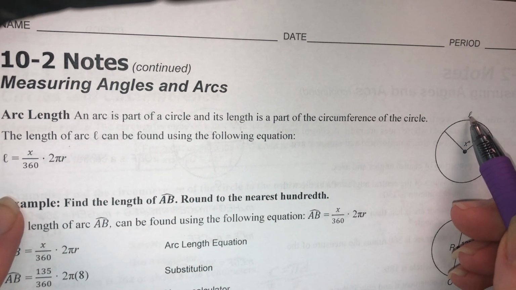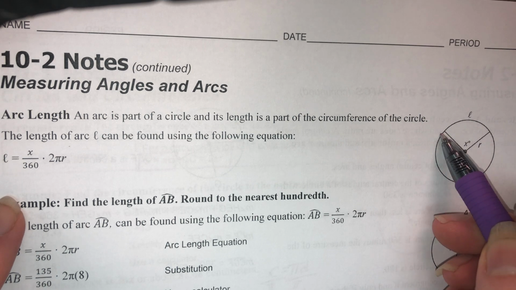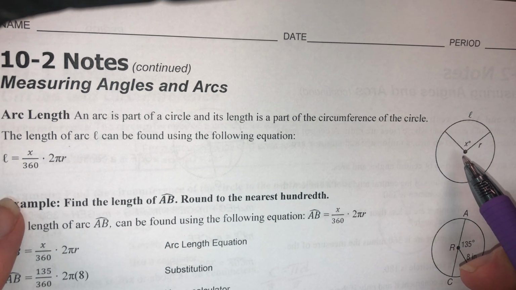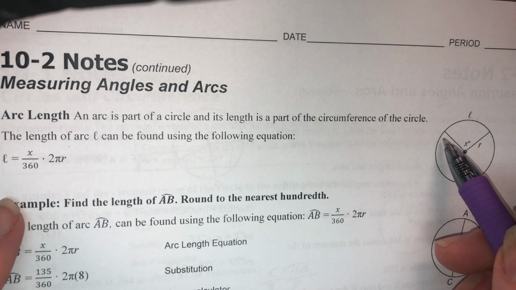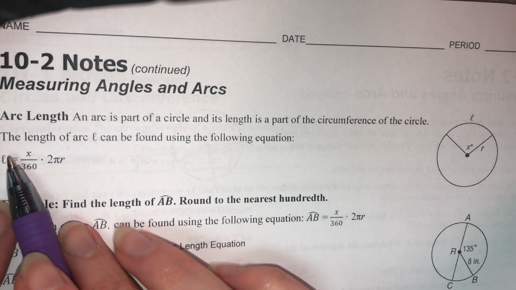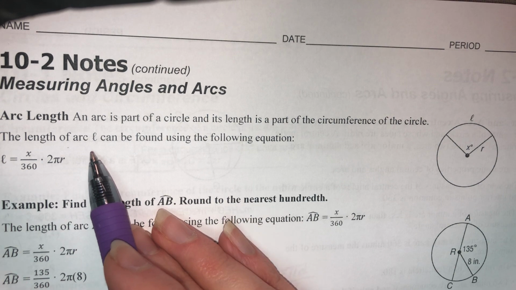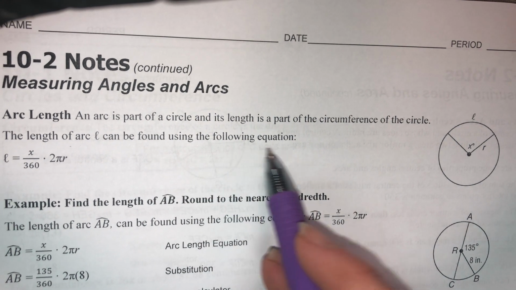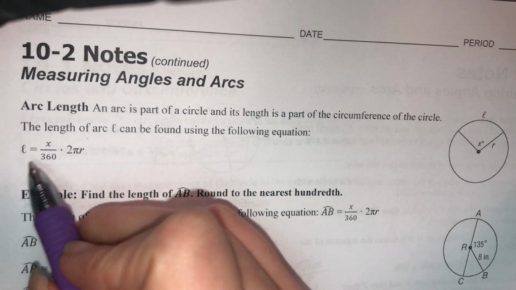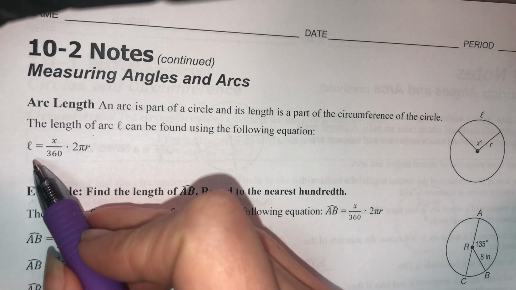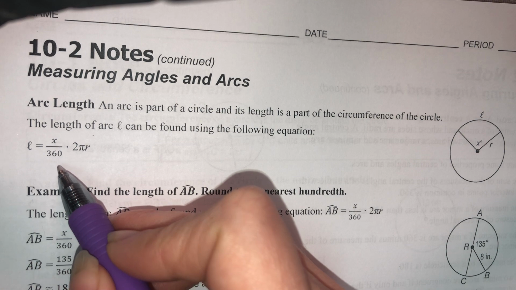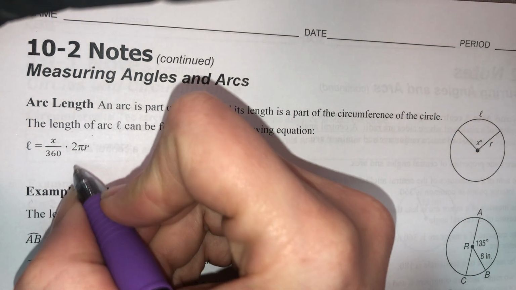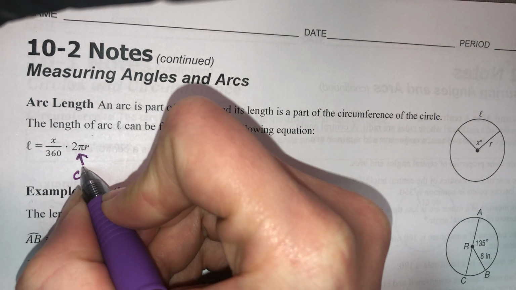See where this lowercase cursive L is? We're talking about how long that arc is. Not how many degrees it is, but actually how long it would be if you stretched it out and measured it with a ruler. The length of the arc L can be found using the following equation. L, which stands for length of the arc, equals x over 360 times 2 pi r. Notice 2 pi r is the circumference.